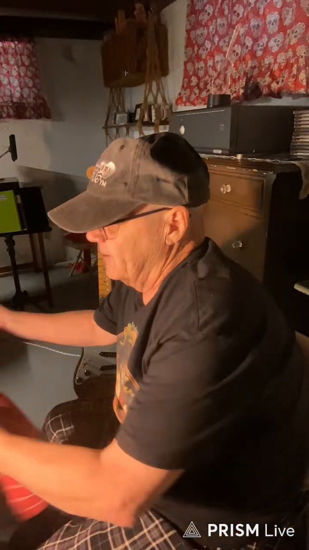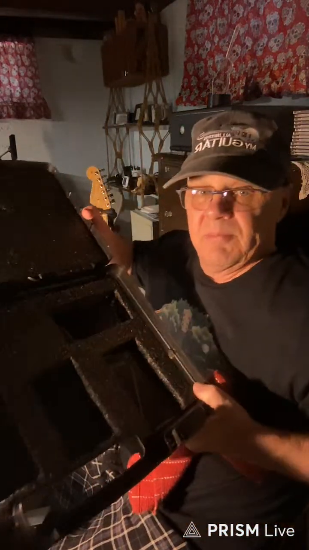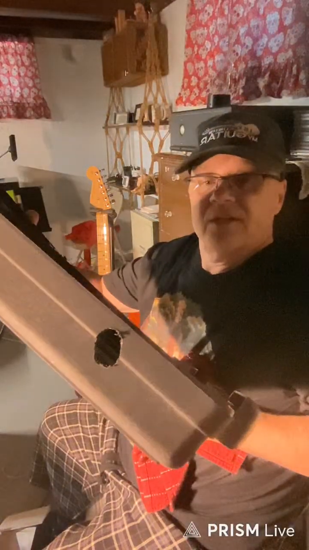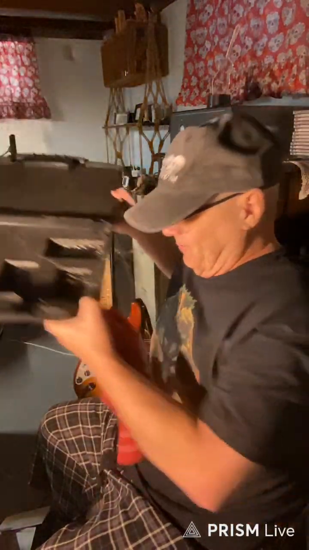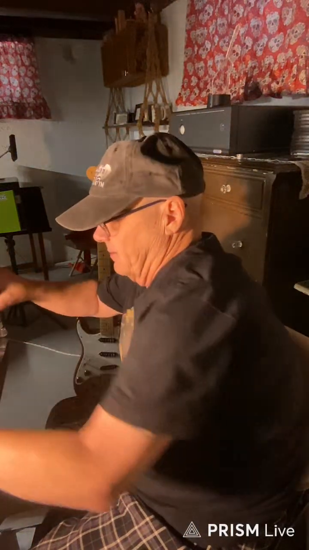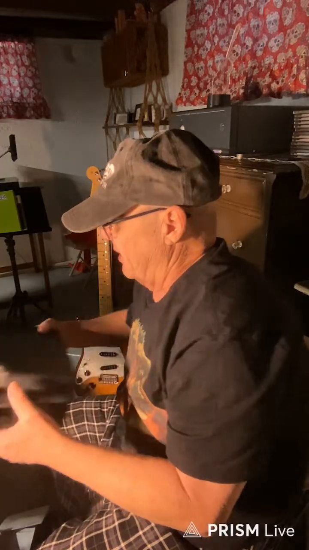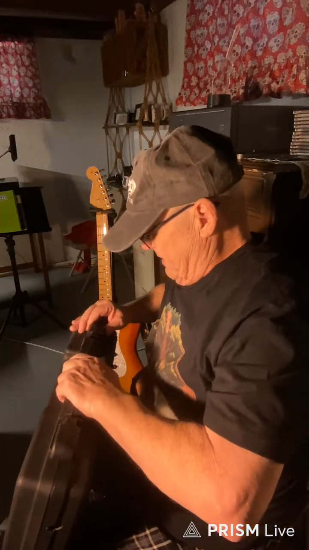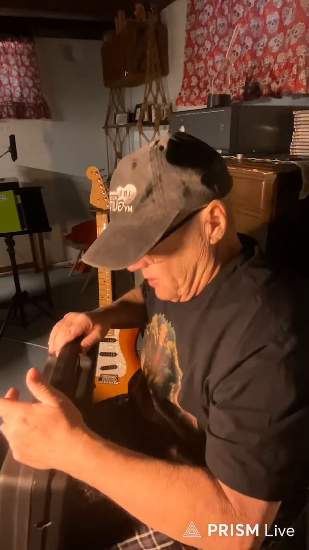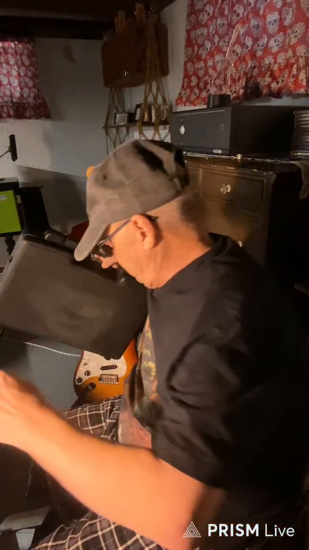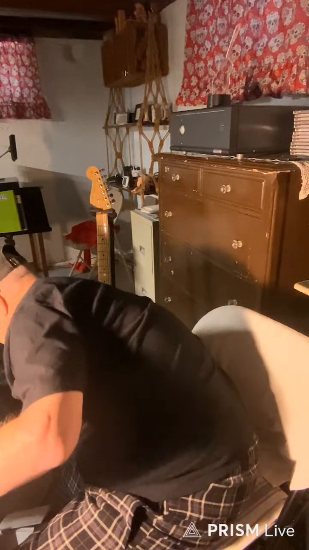So way back when, I got the idea to make this my pedal board. See how it's got the holes in it? It worked for a while, and then I got too many pedals, so I had to get a pedal board. But now when I want to take some pedals somewhere, this is how I take them. I'll put them in this little deal. Okay.